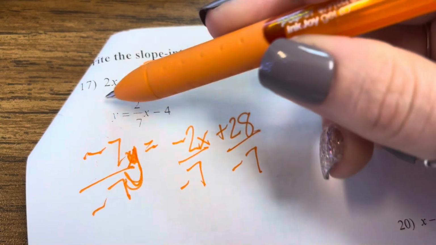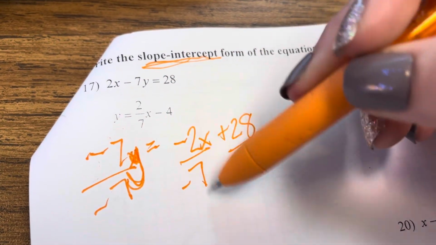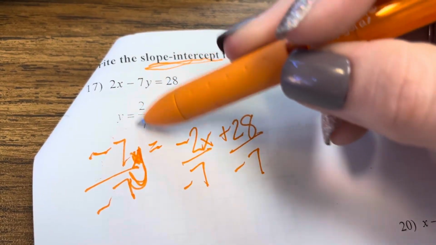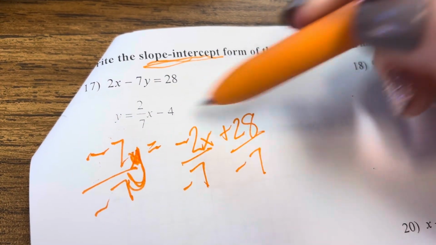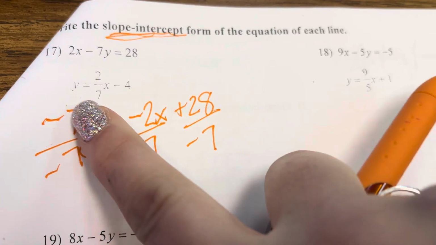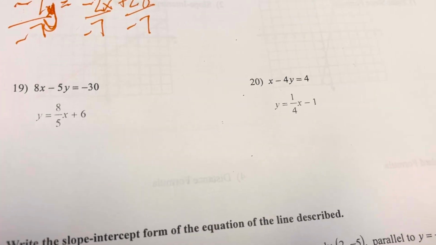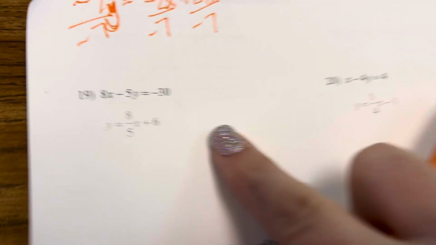The two 7s that are negative make a positive y. This 2 makes the positive 2 7s. And this right here makes the -4. So you're basically moving, you want y by itself. I'll do this one.